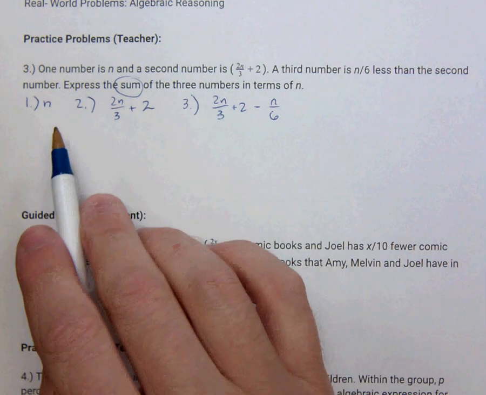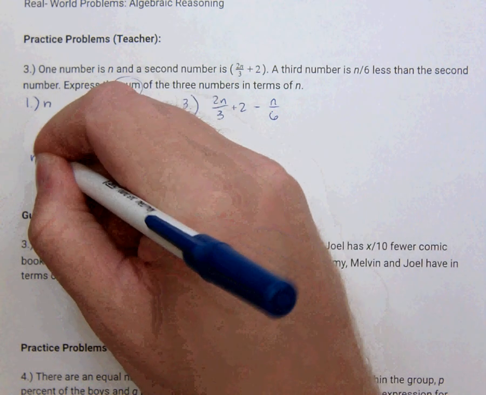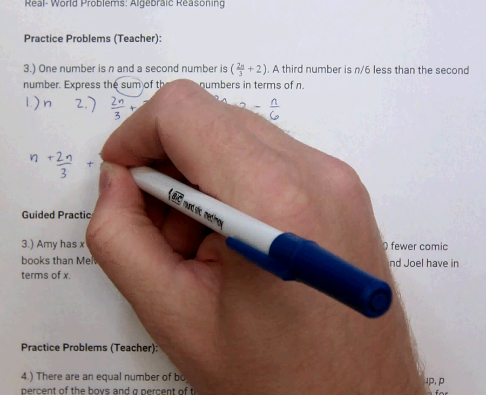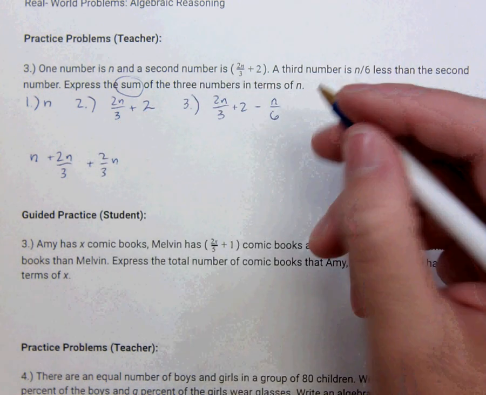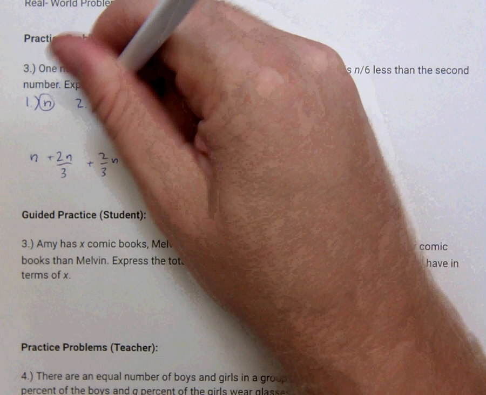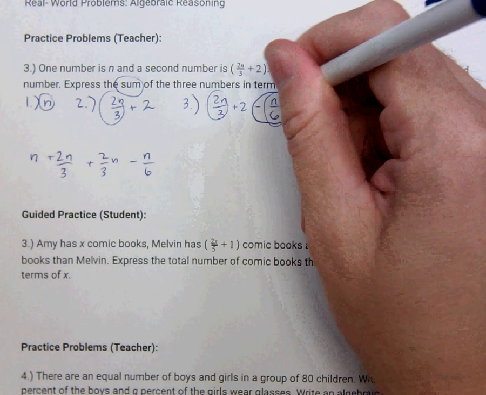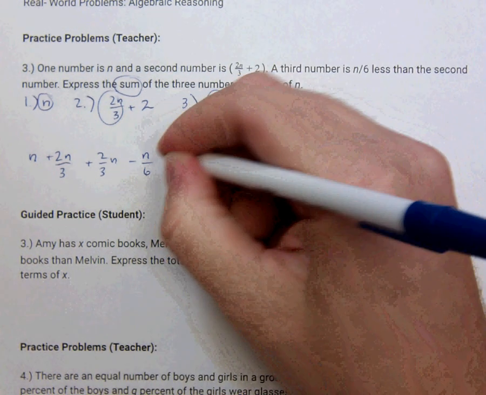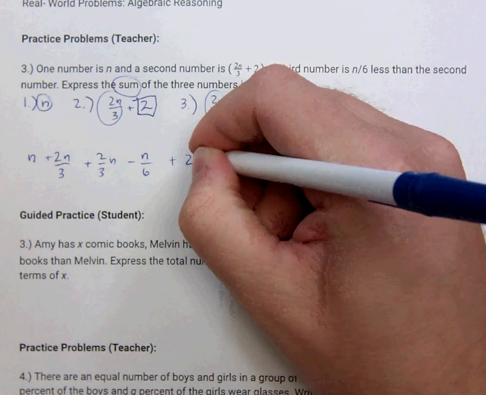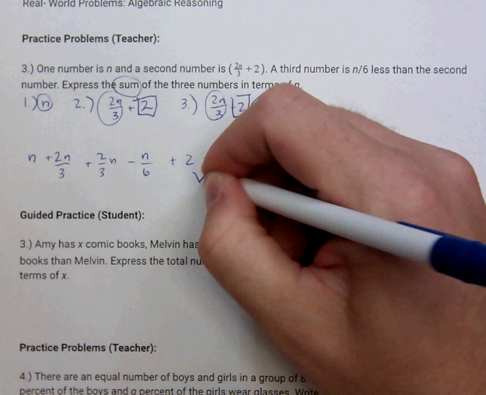That was loud. So I've got to add these n's together. I have n plus 2n over 3 plus 2 plus 2/3 n minus n over 6. Basically, what I've done is taken all the n's and I'm going to add those together. Really, the negative has to come with that. And then I'm going to add the 2's together, the whole numbers. If I put them in order of n's and 2's, it makes it a little easier. Obviously, 2 plus 2 is going to be 4.